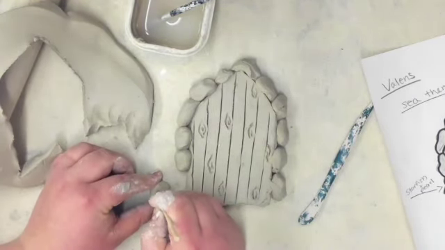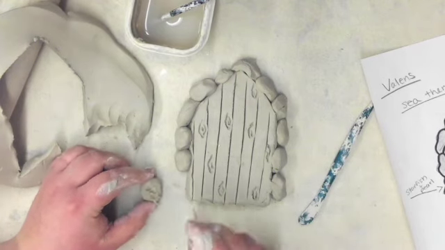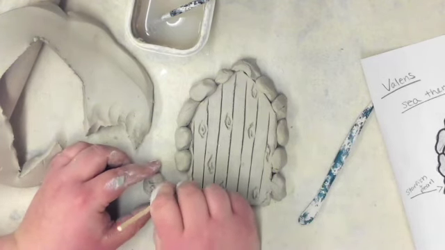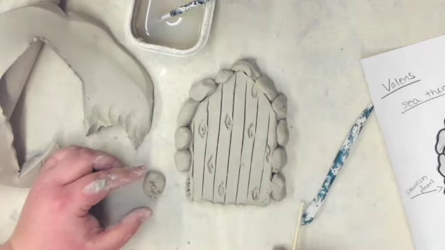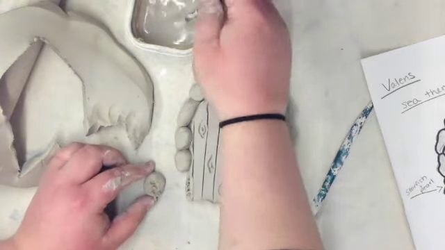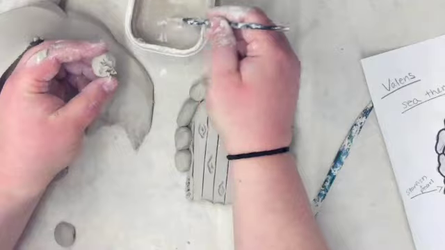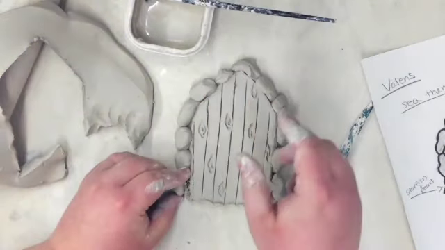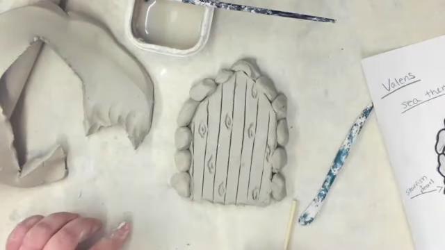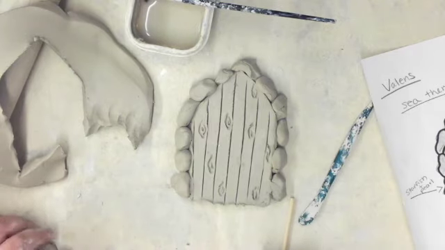So I'm going to make my score marks on my rock, just crisscrosses. I'm going to make my score marks on my door. I did it on the side. And now I'm going to take my slip brush, put a little slip on, and then stick it, and that forms the very strong bond. So I'm going to do that for all of my rocks. You're going to do it for everything.